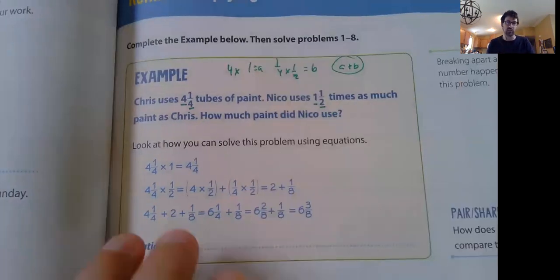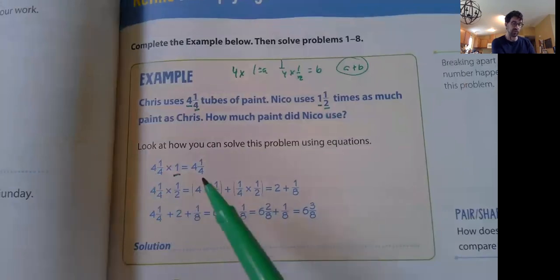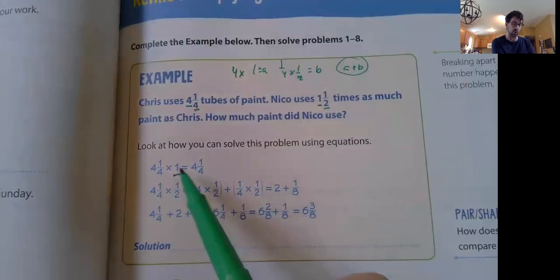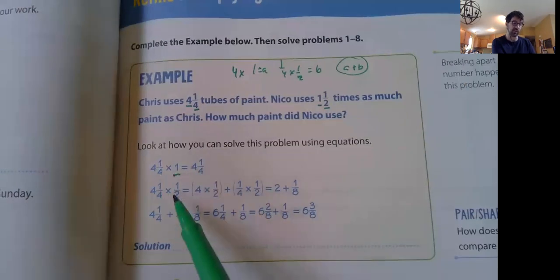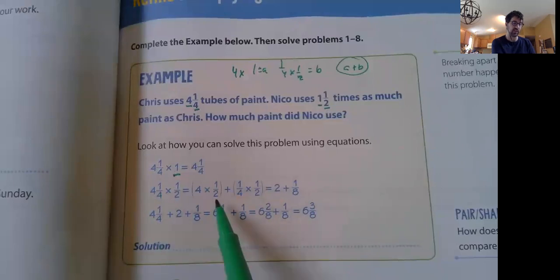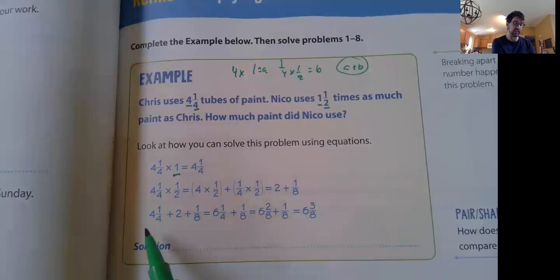So what they did here in this problem is they went ahead and took 4 1/4 and multiplied it by 1. That's both parts of it, the whole entire number multiplied by 1. Then they took the whole entire number and multiplied it by a half. So that's why they have 4 times a half, plus 1/4 times a half, and they're going to add that together. Okay, they get 2 1/8, right? And then they're going to add 4 1/4 with that.